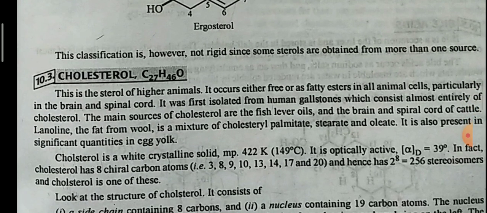Cholesterol, C27H46O. This is the sterol of higher animals. It occurs either free or as fatty esters in all animal cells, particularly in the brain and spinal cord. It was first isolated from human gallstones, which consist almost entirely of cholesterol. The main sources of cholesterol are the fish liver oils and the brain and spinal cord of cattle. Lanolin, the fat from wool, is a mixture of cholesterol palmitate, stearate, and oleate. It is also present in significant quantities in egg yolk.